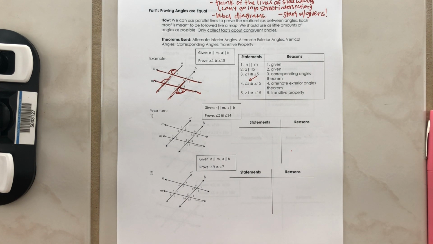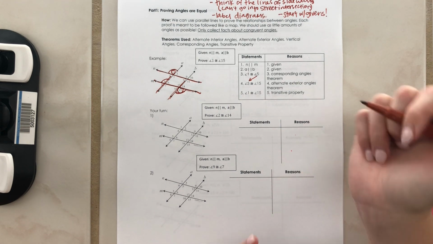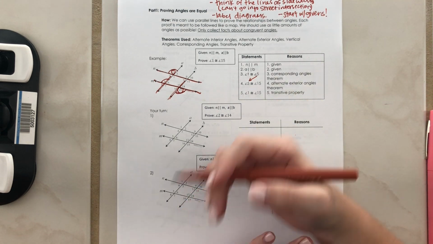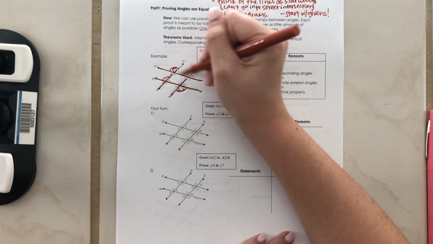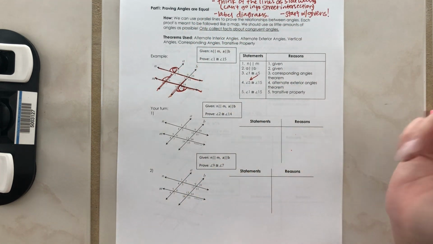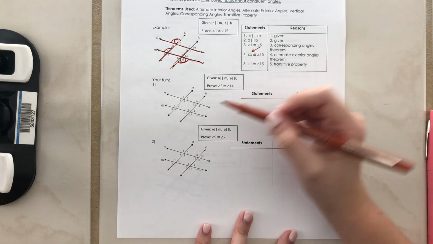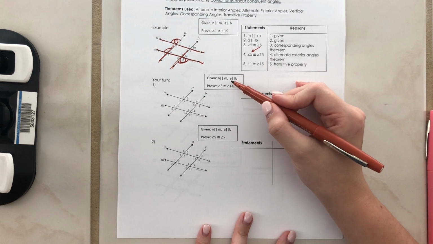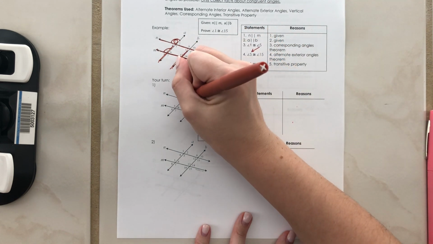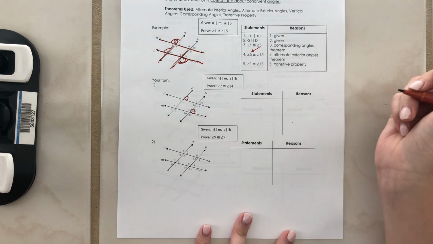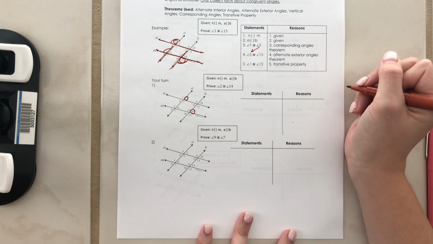Okay? So just make sure you're following the parallel lines like they're a sidewalk. We cannot go diagonal. We have to go crossing the streets. Okay? Let's go ahead and try this next one. So N is parallel to M and A is parallel to B, and we're trying to prove that angle 2 and angle 14 are congruent.